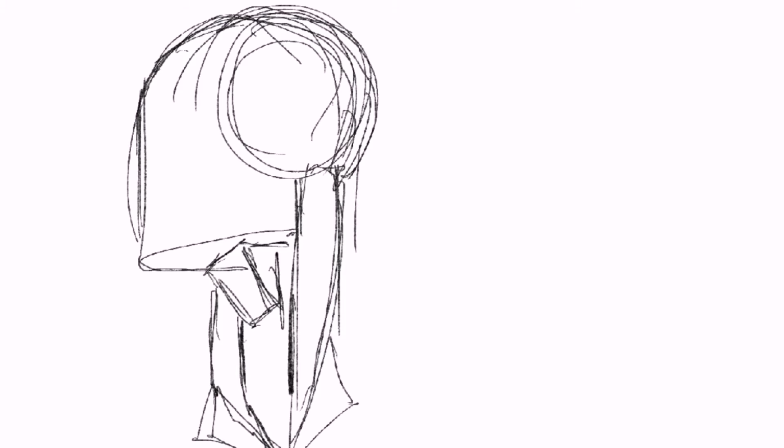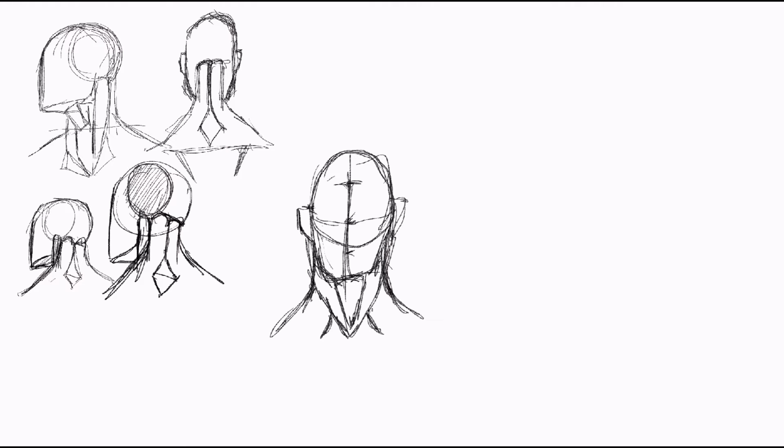Everybody has trouble areas and blind spots when it comes to drawing. In this case, the head, my problem areas tend to be where the head connects to the neck, as well as the back of the head. So I like to focus the first couple of drawings warming up solely on that.